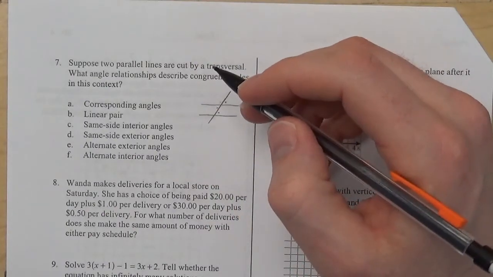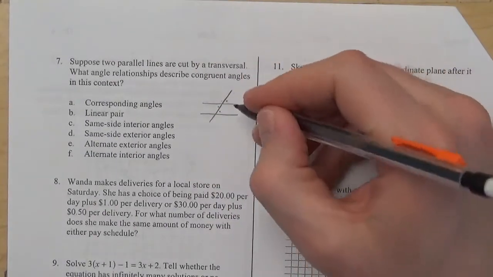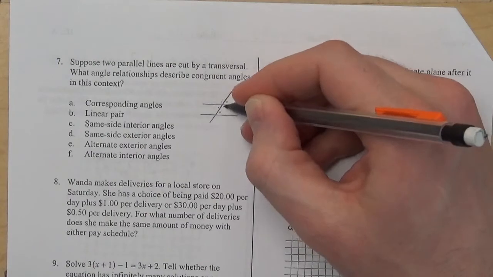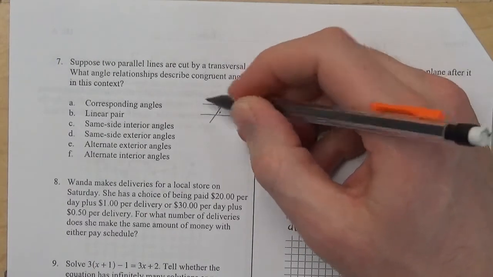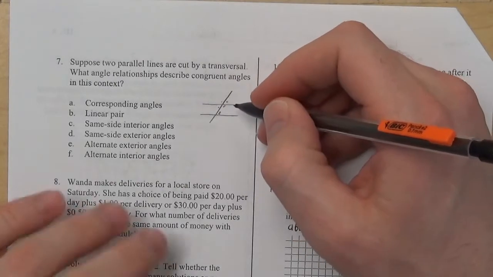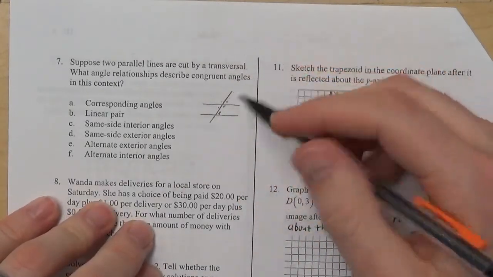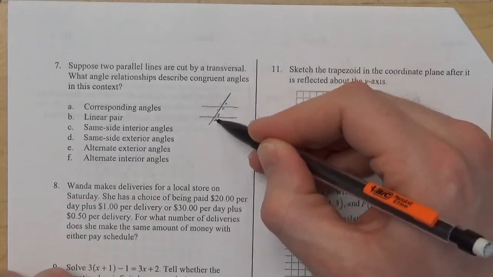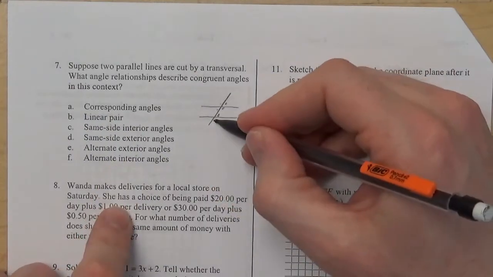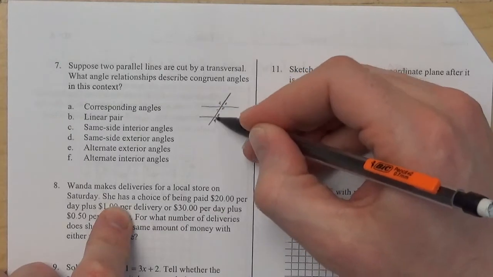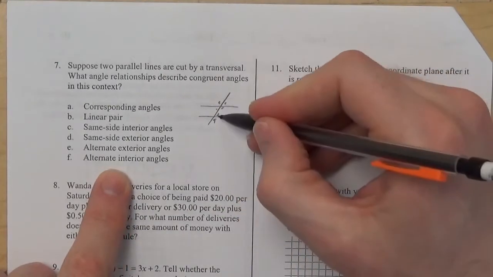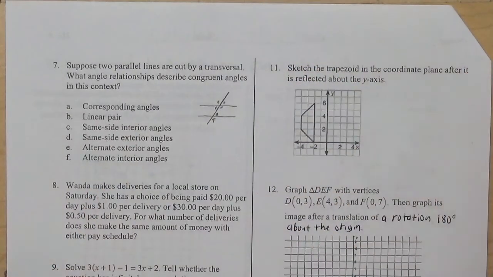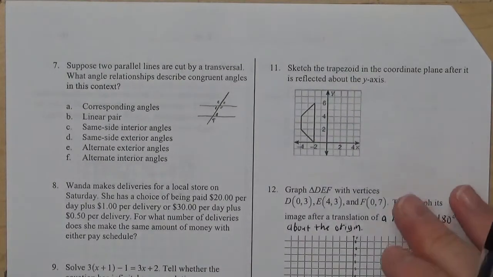Same side interior angles. So same side interior angles are like this one and this one. They're on the same side of the transversal, on the inside of the parallel lines. So you decide if those would be congruent. Probably should have drawn this a little bit bigger so you guys could see it better, but same side exterior angles like this one and this one here on the outside, are those congruent? Alternate exterior would be like here and here on opposite sides of the transversal on the 2 parallel lines, and then alternate interior angles like this one and this one. These would be alternate interior angles right there. So decide if those would be congruent. So you guys go ahead and decide on those which ones you would circle.